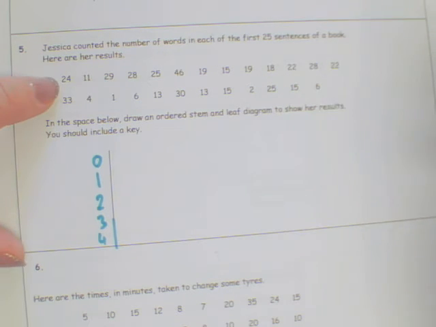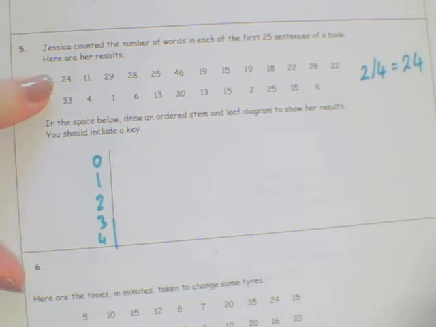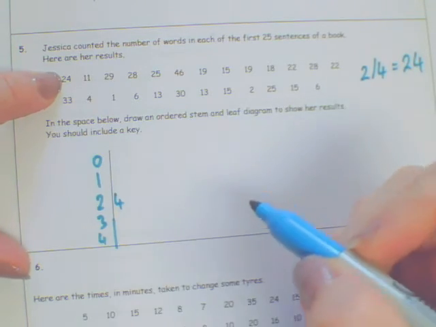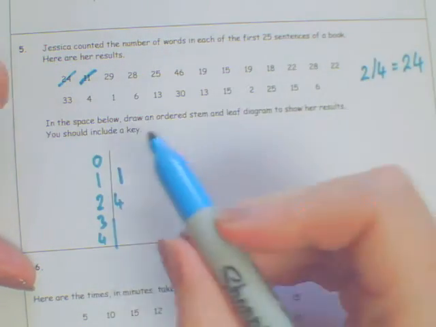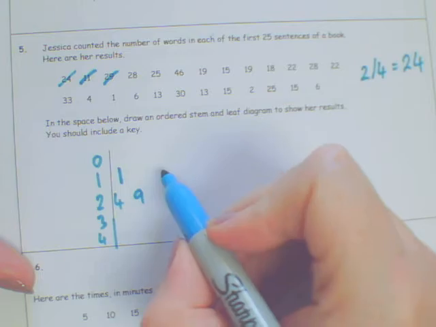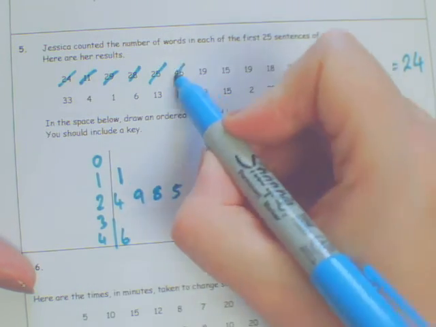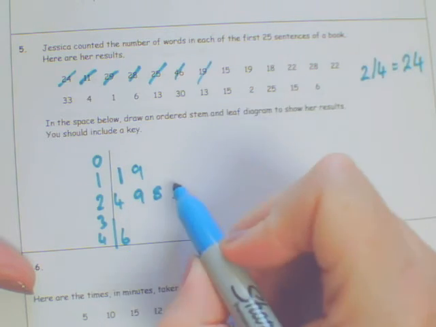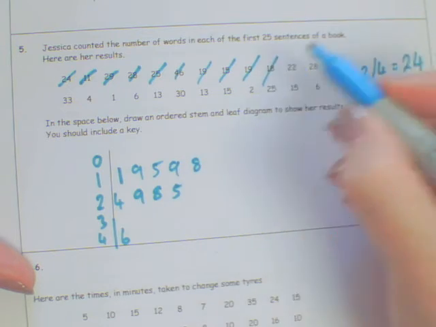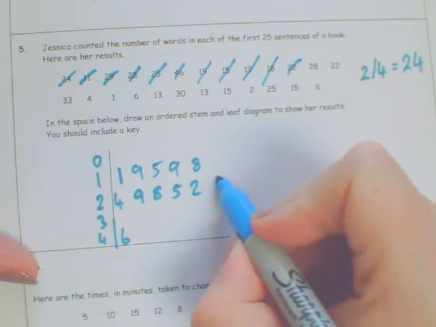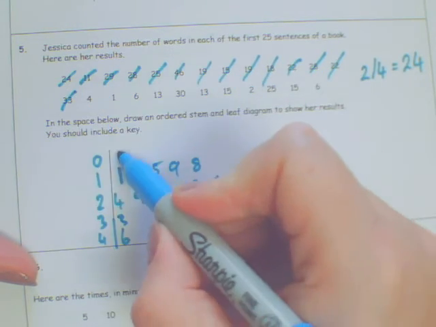So the key for this is going to be 2 stroke 4 means 24. So for 24, I'm just going to put a 4 on that line, and I'm going to cross it out. The 11, I'm going to cross it out. The reason I'm crossing them out is because it means I know where I've got up to if I get distracted. Someone comes in and asks me something, I can very quickly find my place. And you'll see this is taking me absolutely no time at all to put these in because I'm doing it unordered to start with.